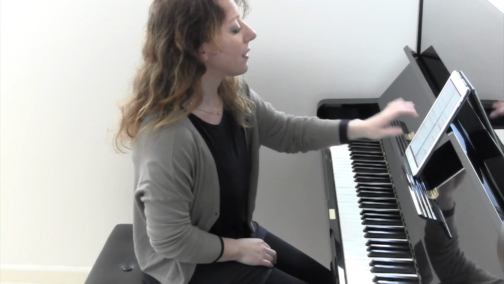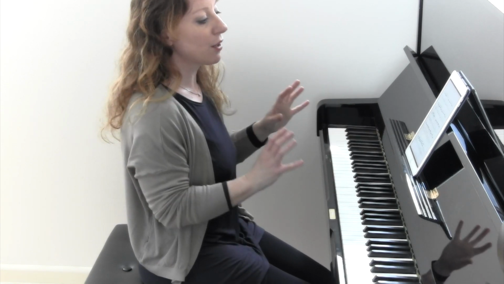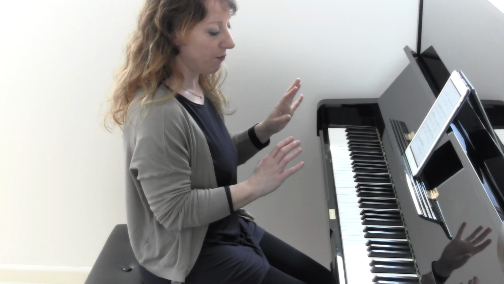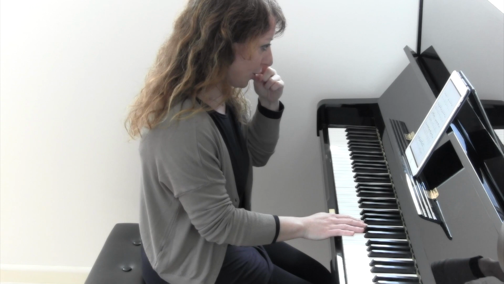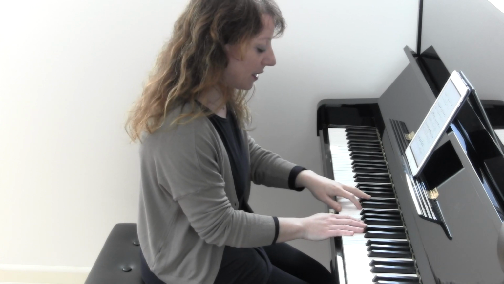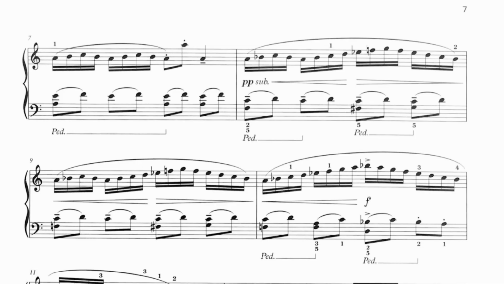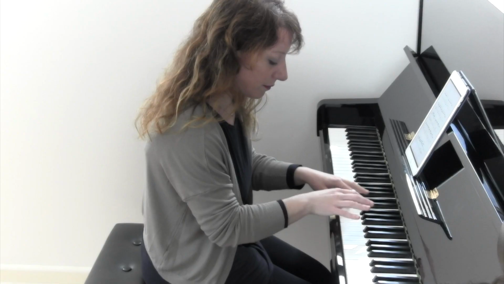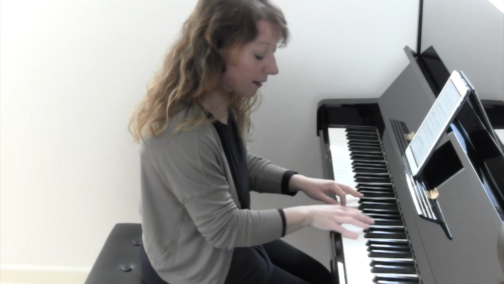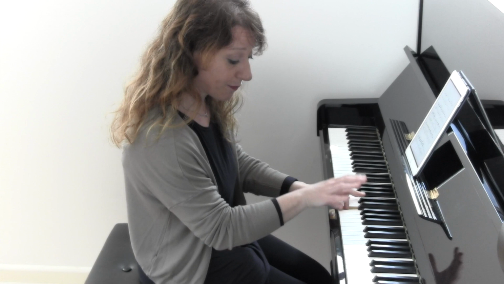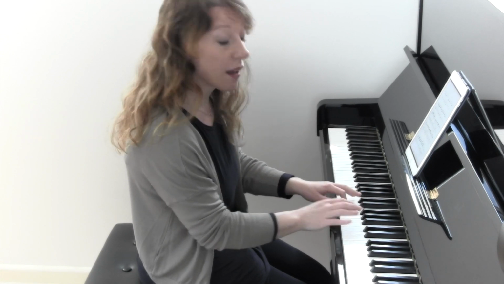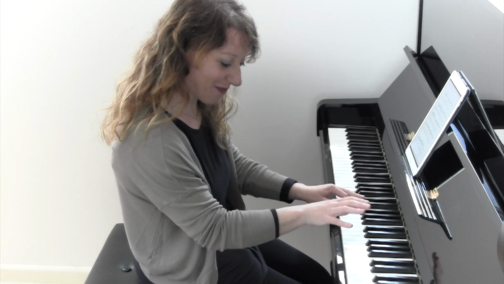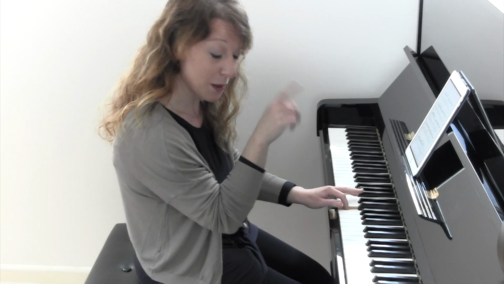Okay, and that's one thing sorted. This is the peak of the piece, this forte here. Well, apart from the end. On the second page, we have in this bar 7 another tricky point. Slow. Up, down.